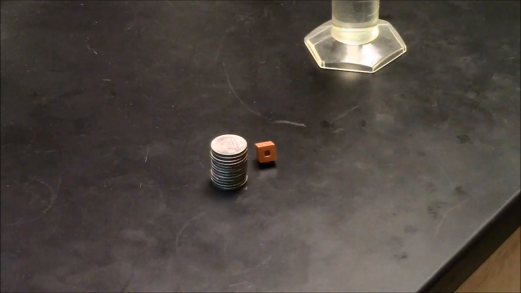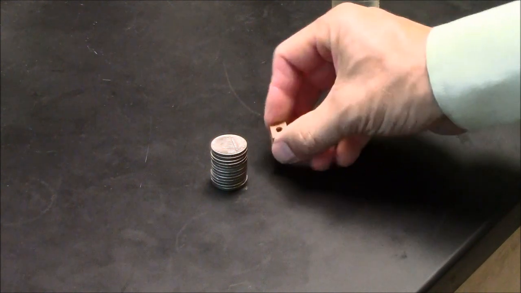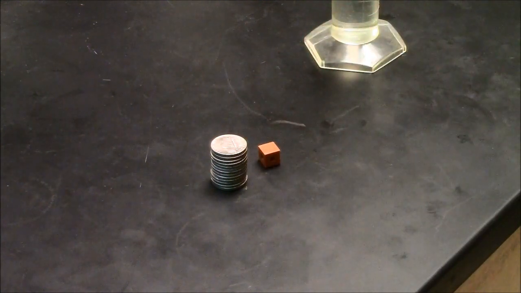I'm using this stack of nickels as my object. Here's a cubic centimeter. I look at that and say, well, it's clearly more than 1. How about 10? I'm going to guess that this is 10 cubic centimeters.